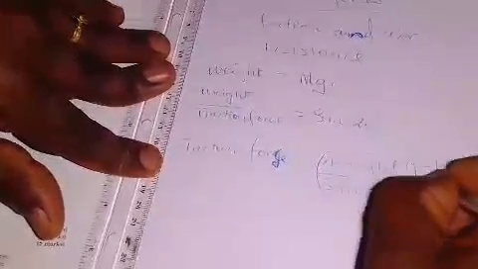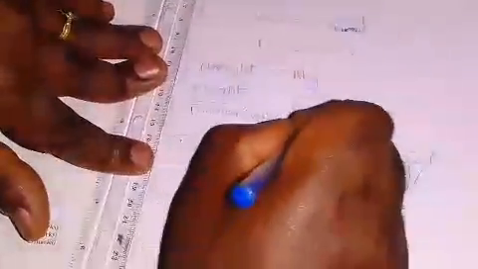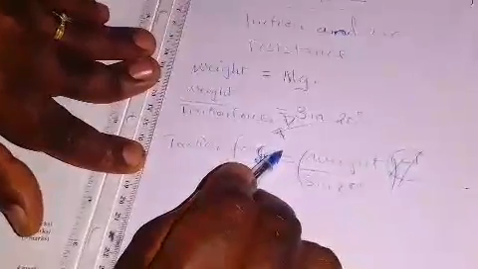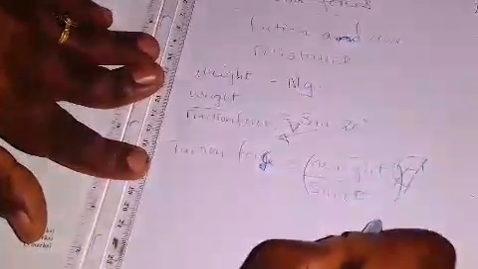This will not be minus 1 again. This will rather be sine 20, traction force comes over here, and then sine 20 comes below here. So our weight is the same as what? Our traction force is the same as weight over sine 20.